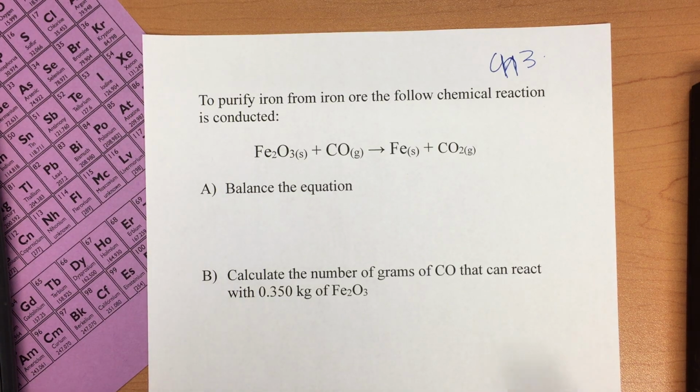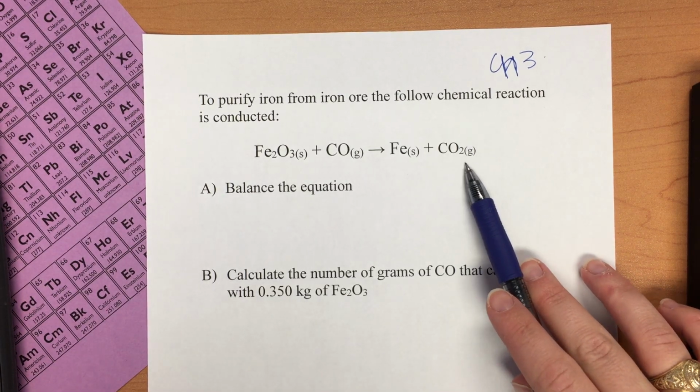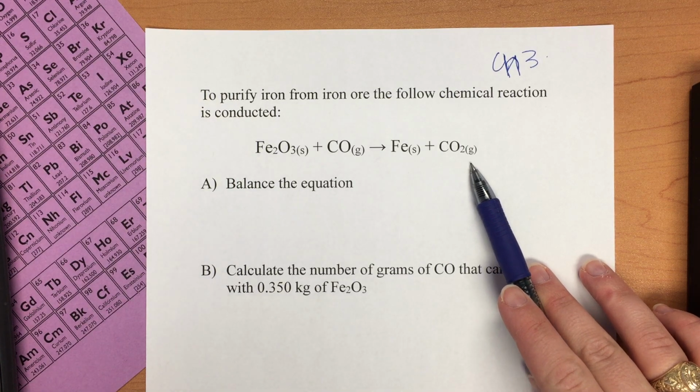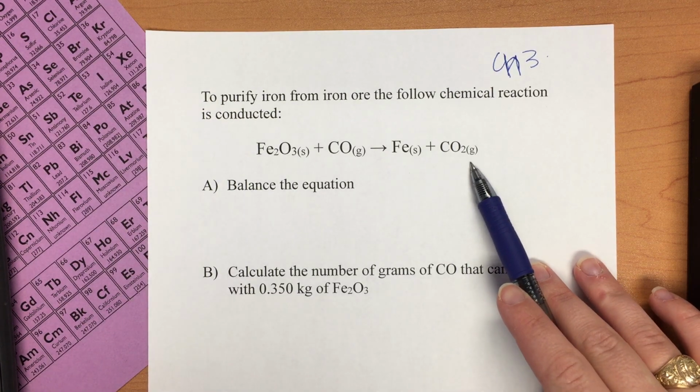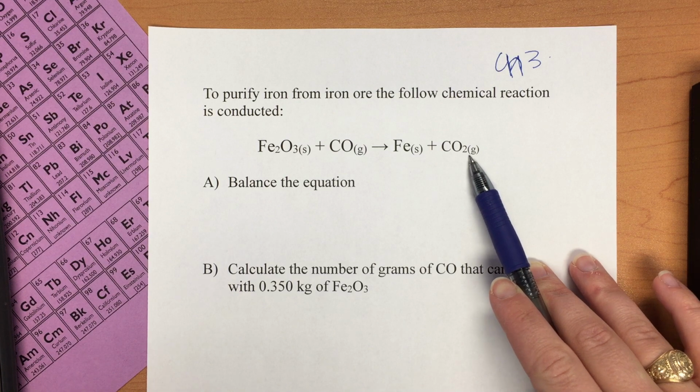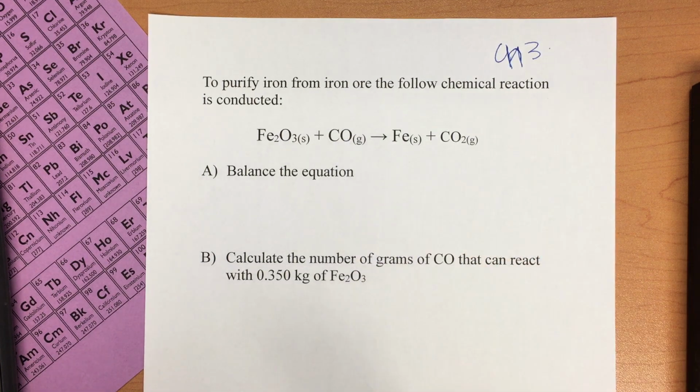Okay, in this example, we're going to use a balanced chemical equation to try to understand what happens when we have certain amounts of starting material. How much starting material do we need of the other component, and how much do we need of everything else? How much do we get?